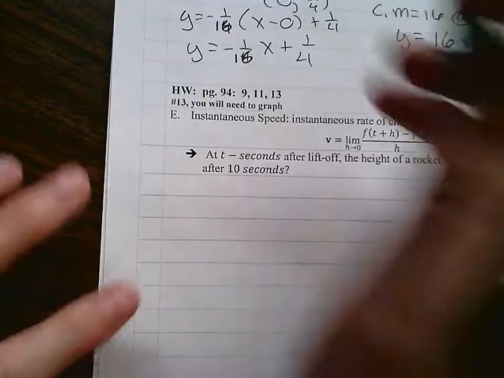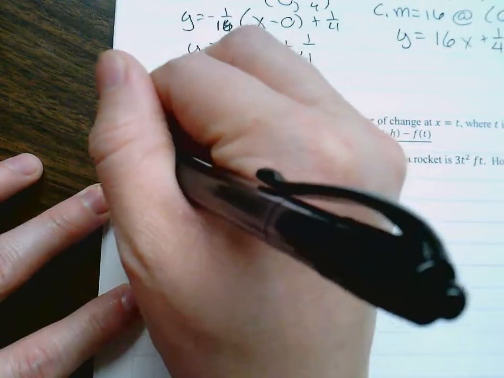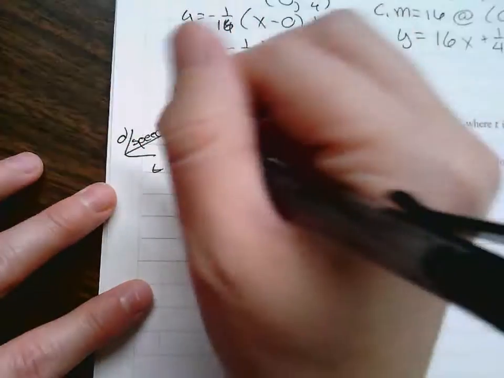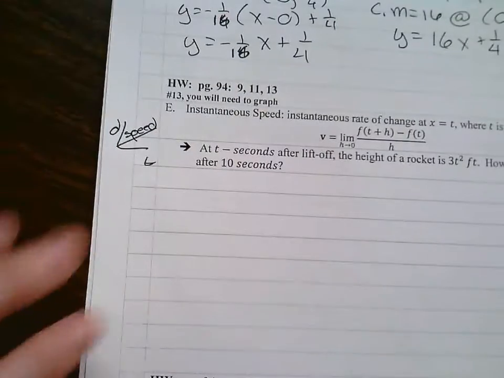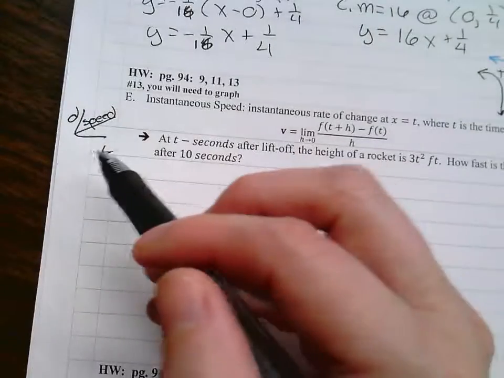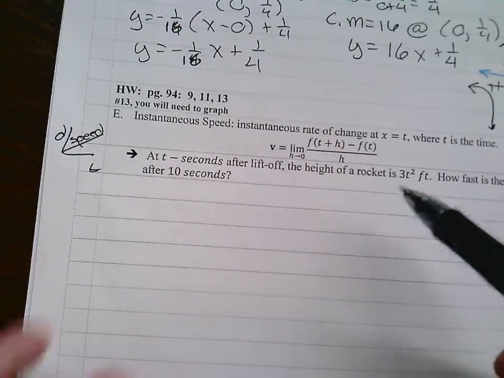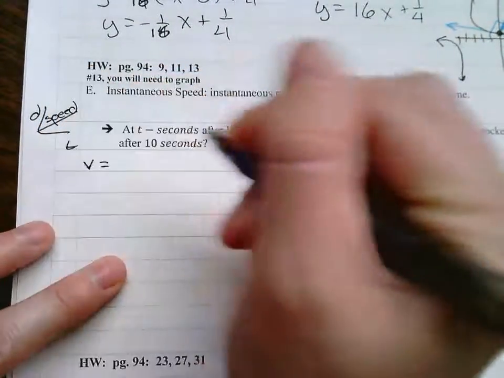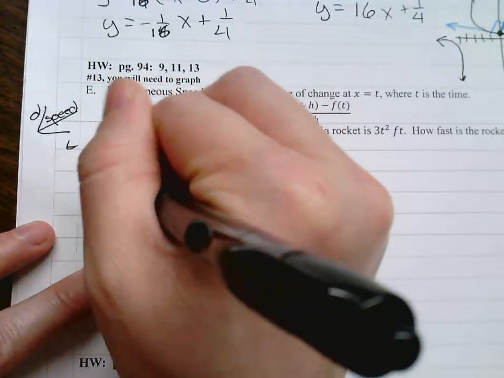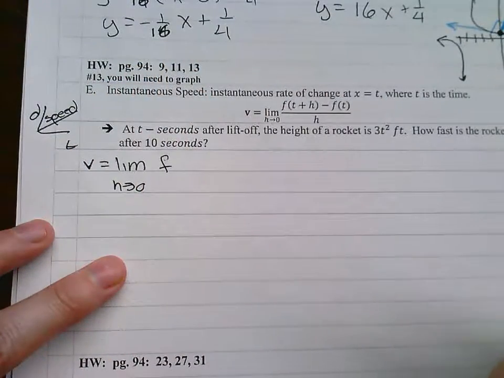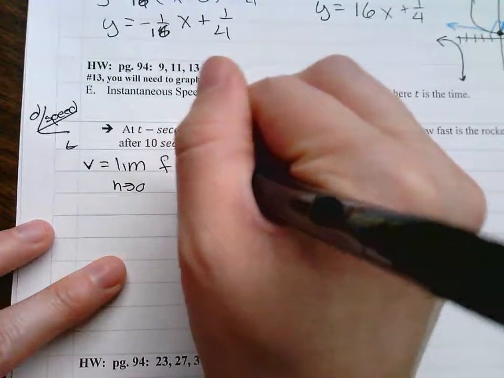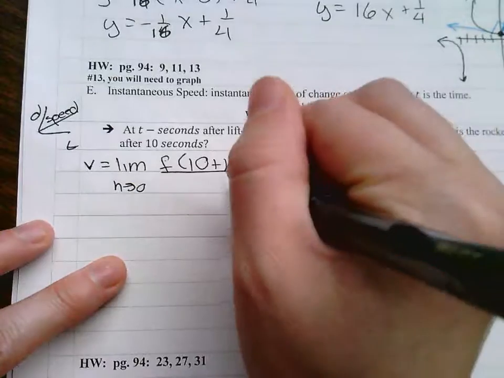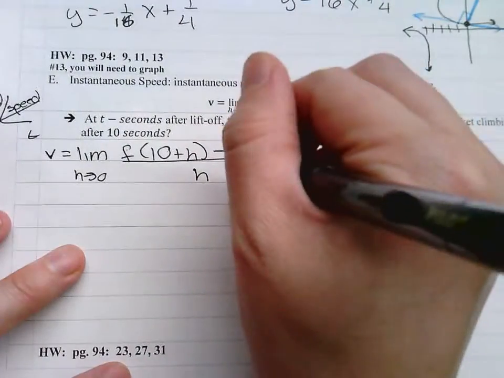Okay, so time, distance, this is the speed. Average speed is the slope. So instantaneous speed, same thing what we've been doing. So that's just a linear one. We're doing a quadratic one, so it's going to look different. So this is going to be the limit. So V is going to be the limit as h approaches 0 of f of our seconds are 10, 10 plus h minus f of 10 over h. Y'all are going to get so good at these.